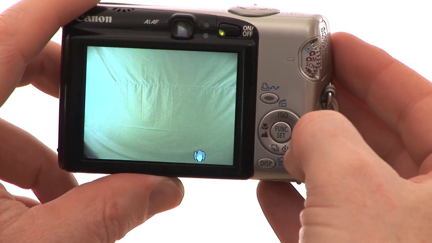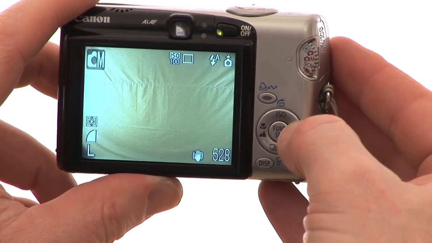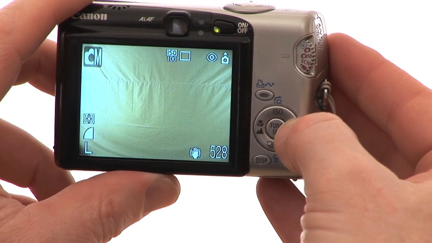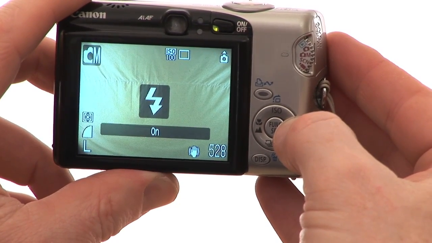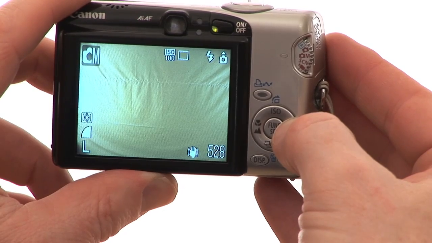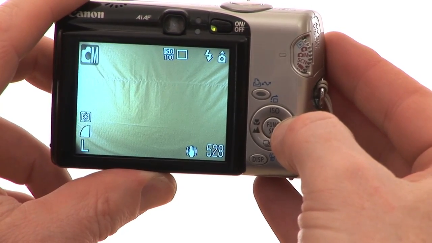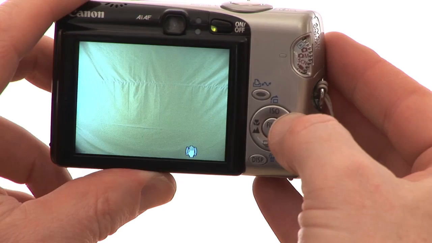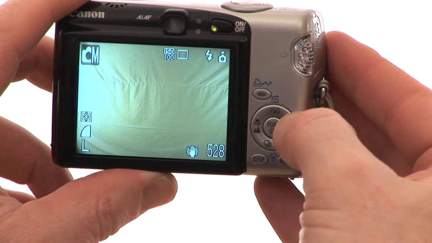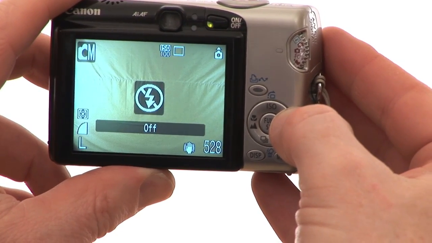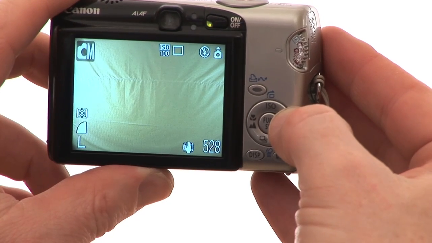To the right of that we have flash, and then the options are to have the red eye switched on. We have, when the flash is on, that means the flash will fire for every photograph. And we'll talk about why we want to do that when we go outside. We have flash off, so that forces the flash off.